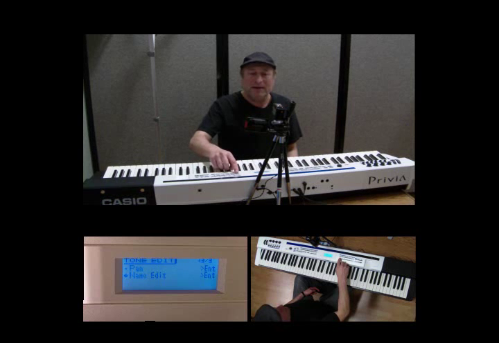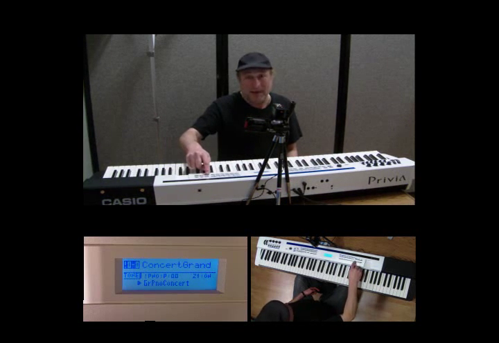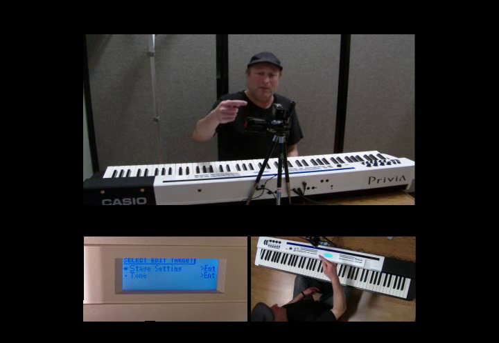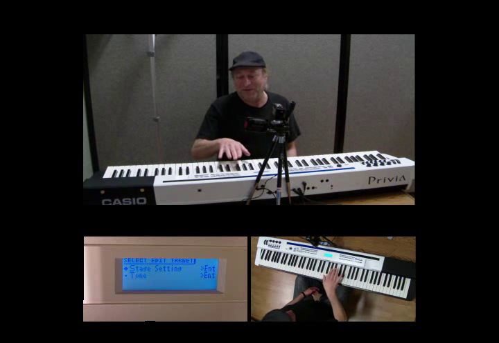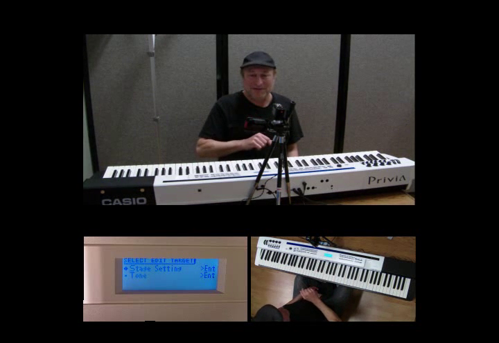So that's it as far as the tone edit goes. When you press the edit button again, you're presented with stage setting and tone. We just covered tone, and in the next video we're going to cover the stage setting.